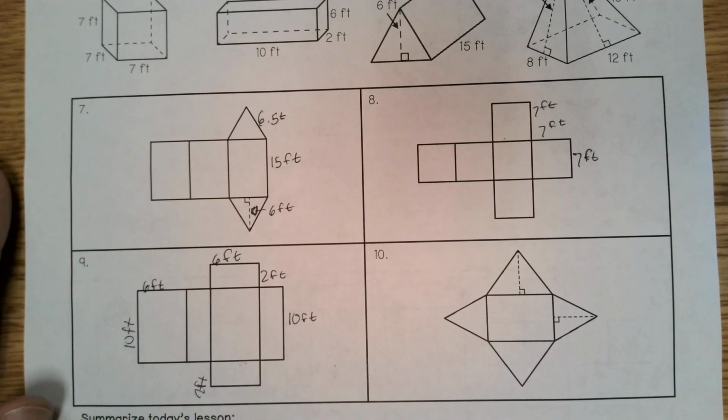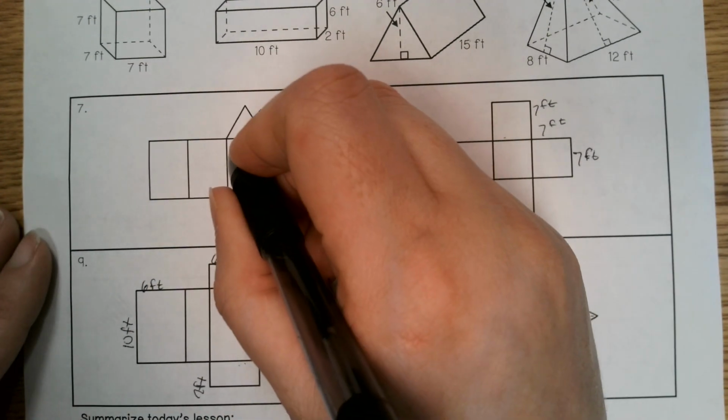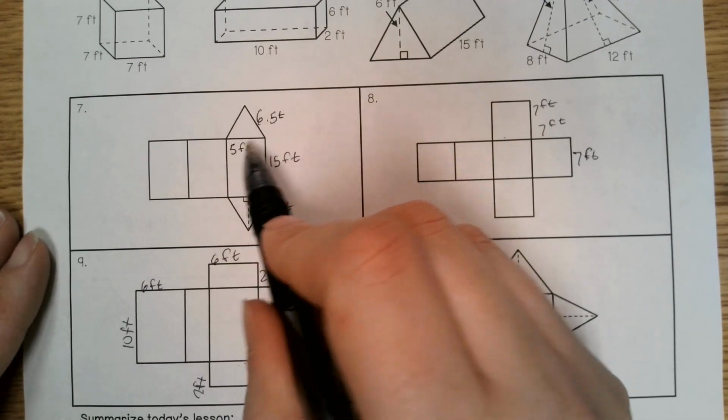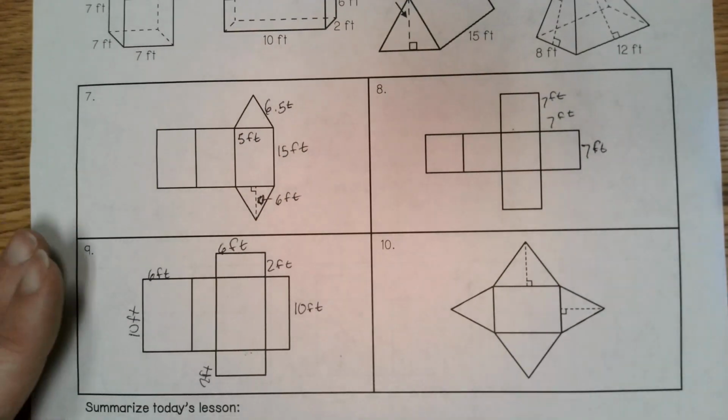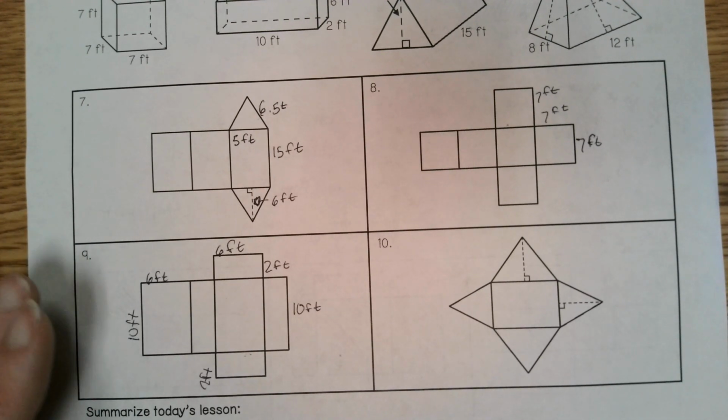We would also probably need to label our other base, which they don't give you. You would have to use a formula to find that. I'm just going to give it to y'all. It would be 5 feet. We're not going to worry about that formula right now. We're just worrying about labeling this stuff.